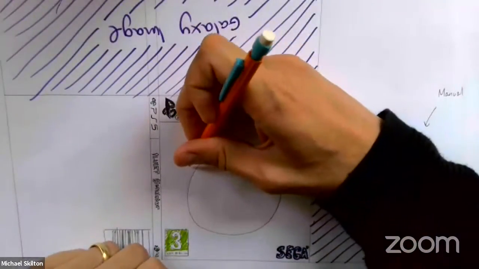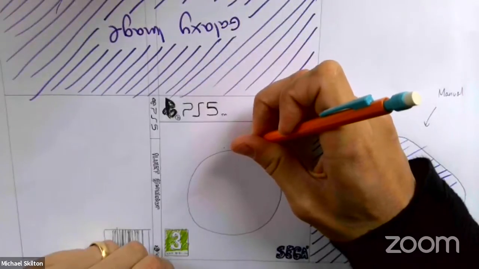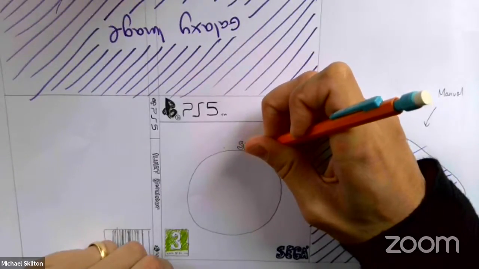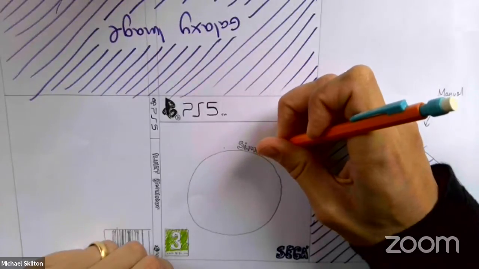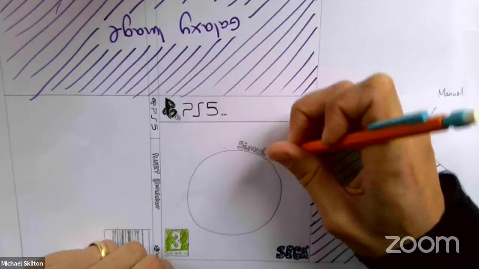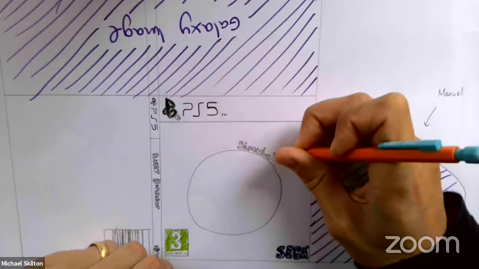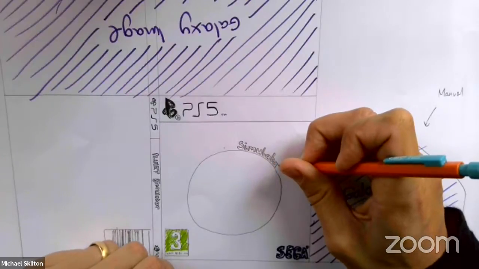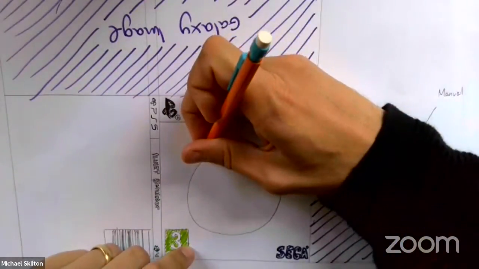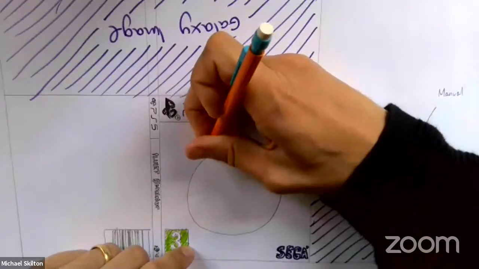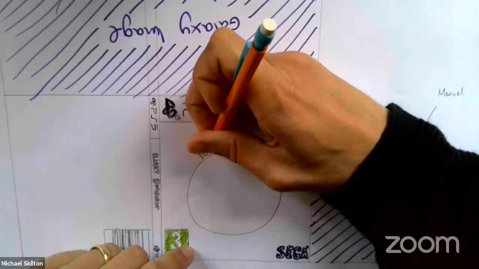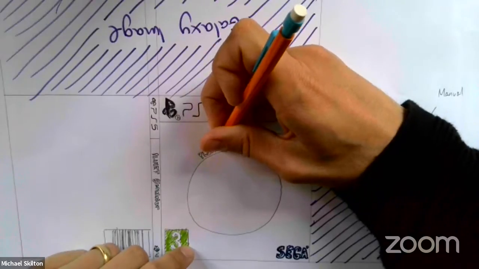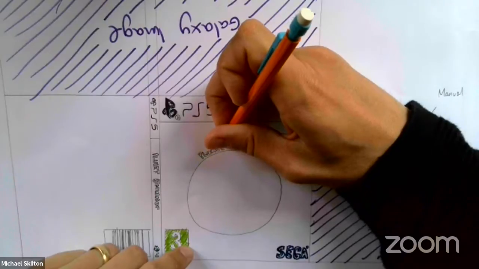And let's have Planet Simulator written around the top. There you go, that will do.